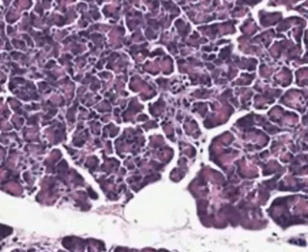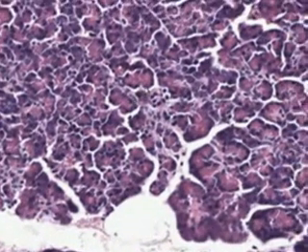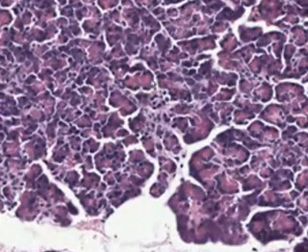The exocrine glands, the unit is an acinus. An acinus is a small group of 5, 6, 8, 10 cells in which you have a lot of granules on the inside, and the nuclei are pushed towards the periphery. This is the typical acinus.